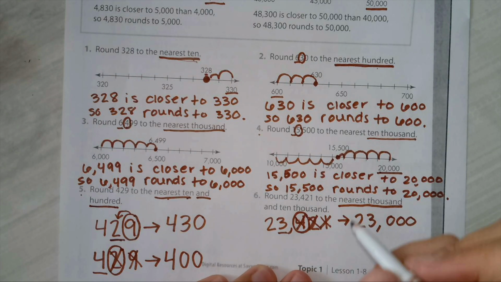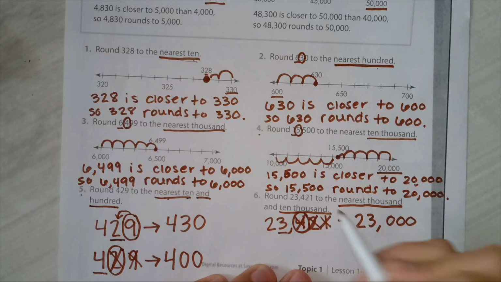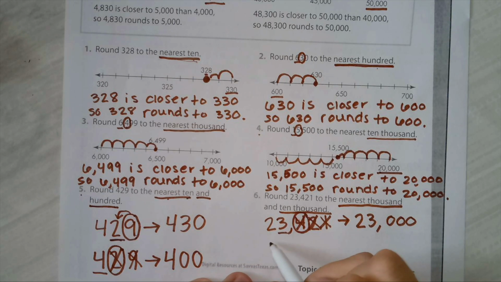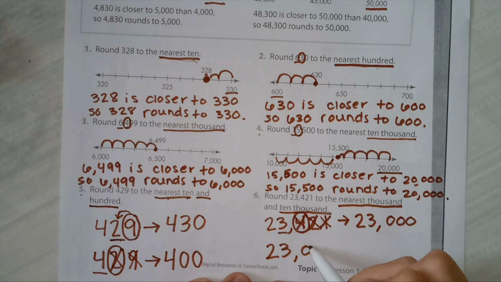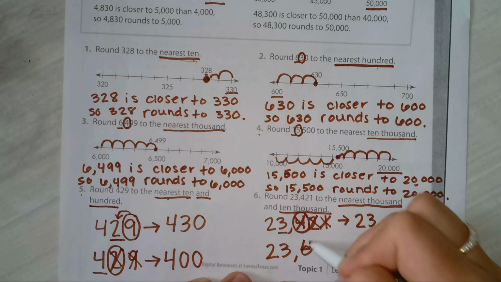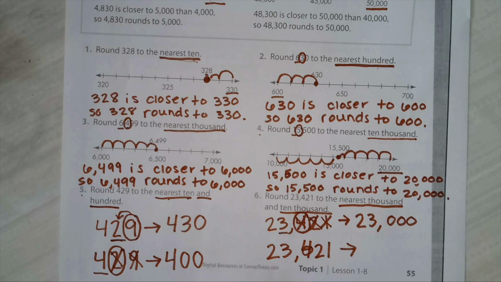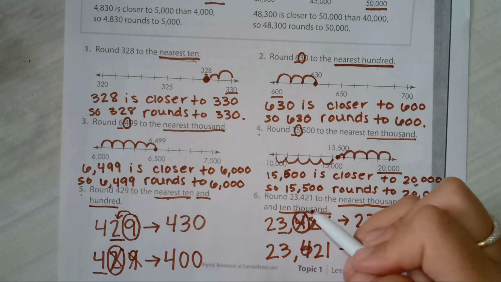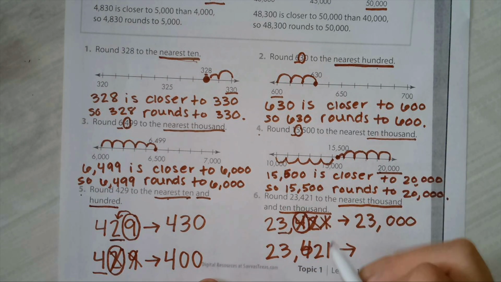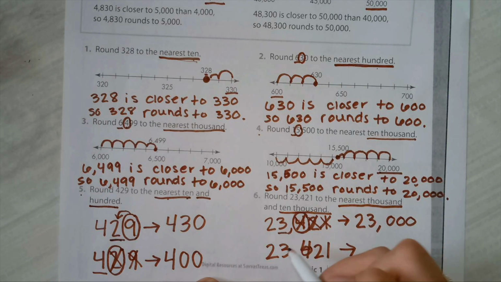Excuse me. Well, now we have to do the nearest 10,000. So let's draw the number again. 23,000. Oops, I made a mistake. 421. Okay. Well, it says nearest 10,000. So I got to find the 10,000s place. Ones, tens, hundreds, thousands, 10,000s. I'm going to underline it.